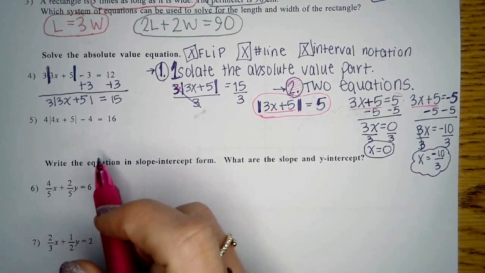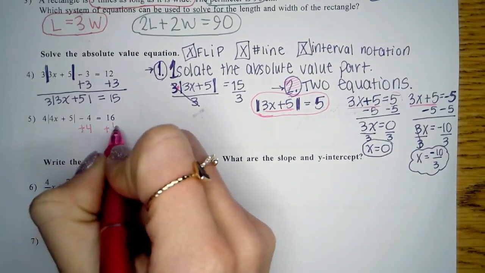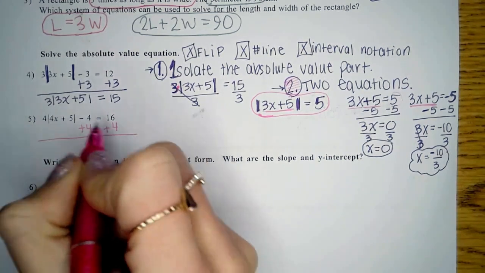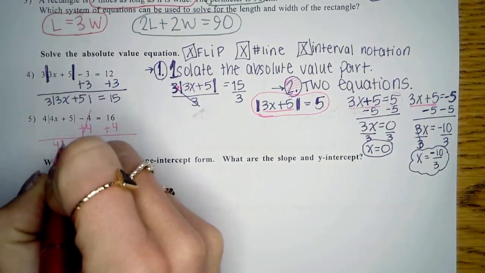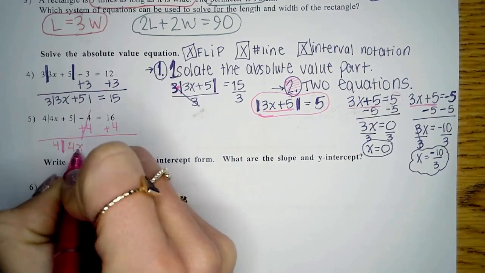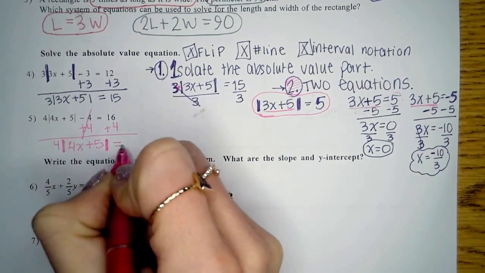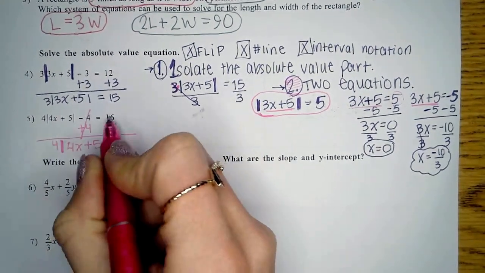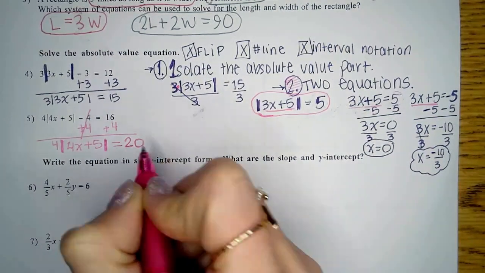Good, Sam. Yes, you would add 4 to both sides since we want to isolate the absolute value. That is what we would do first. Good job. Add 4 to both sides. That leaves you with 4 times the absolute value of 4x plus 5 equals, what number do we get on the other side? Jeremiah Rick, 16 plus 4? Nice. Next step, what do I do?